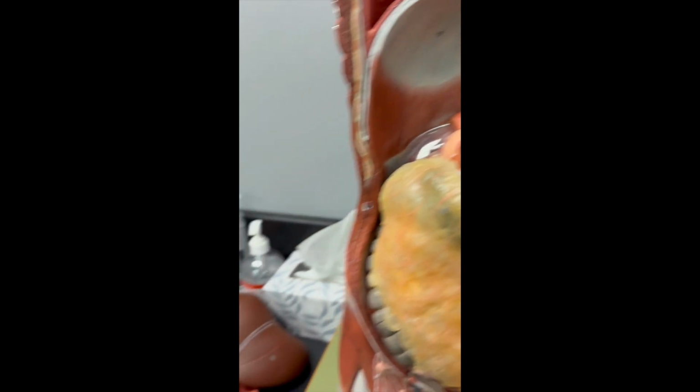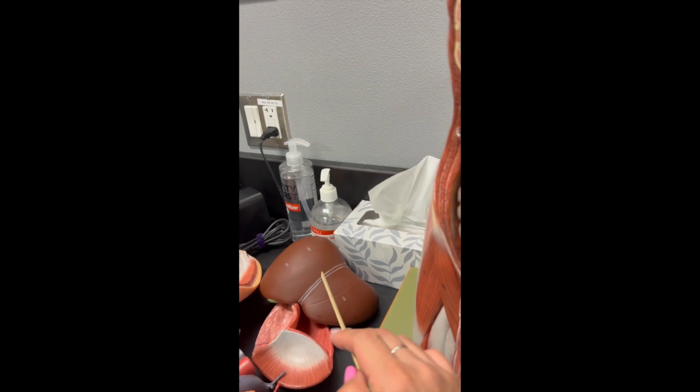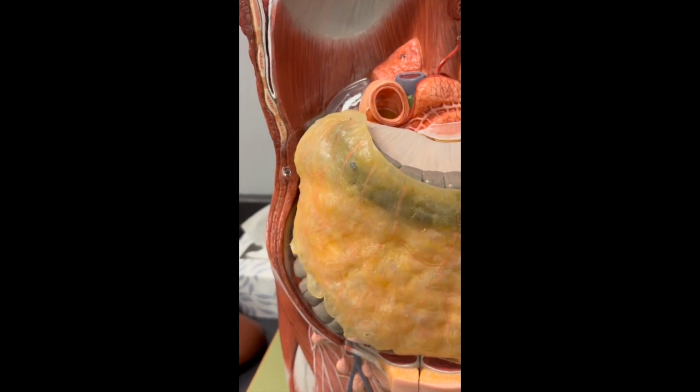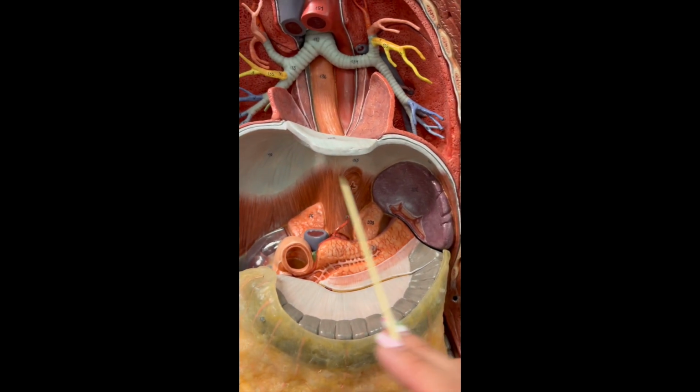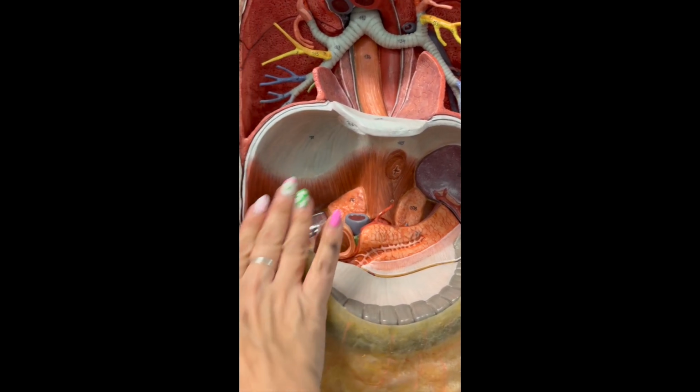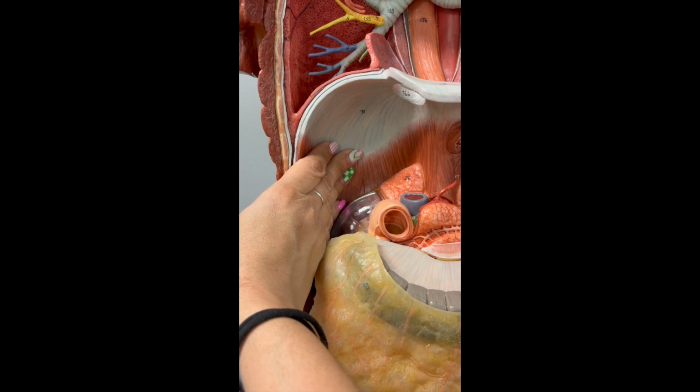I already removed the liver and put it off to the side, which is what it asked me to do, and here's the liver right there. And then on the next page, it says, note the muscular diaphragm and its attachment to the abdominal wall. Touch the posterior wall of the abdominal cavity.